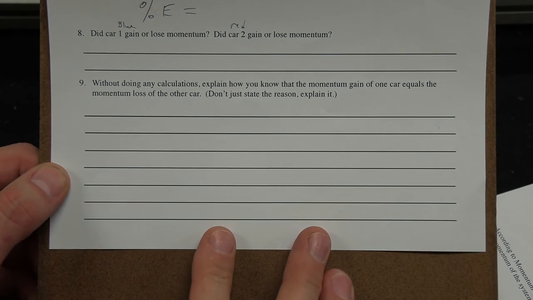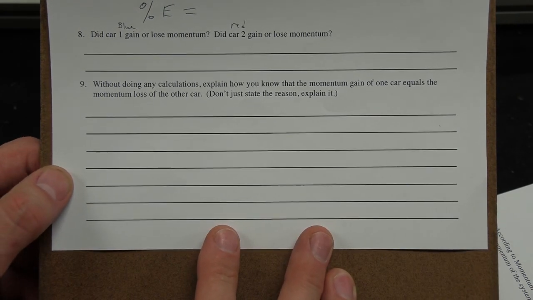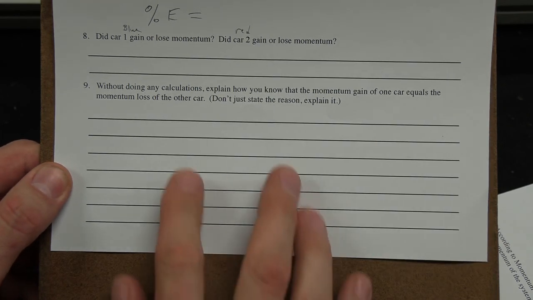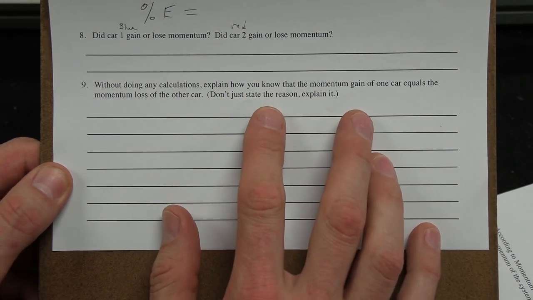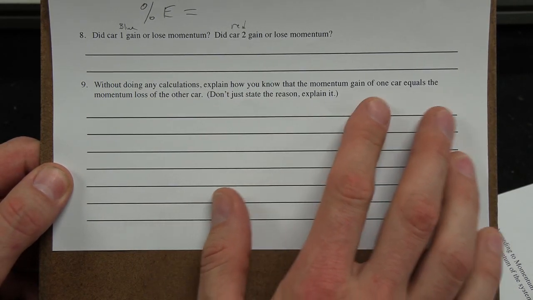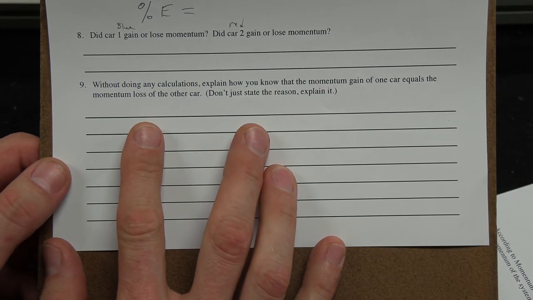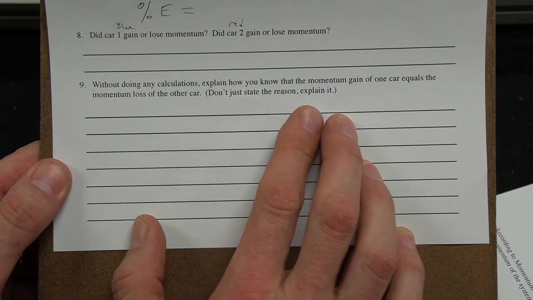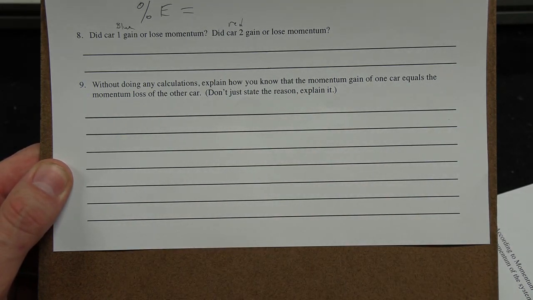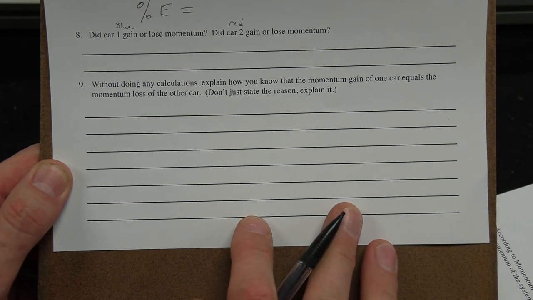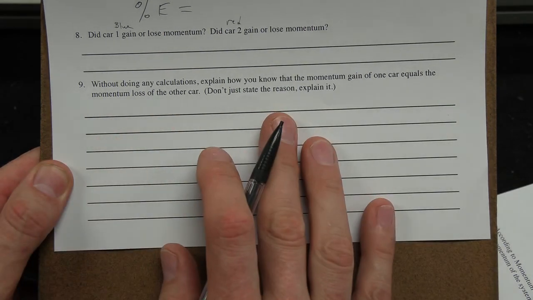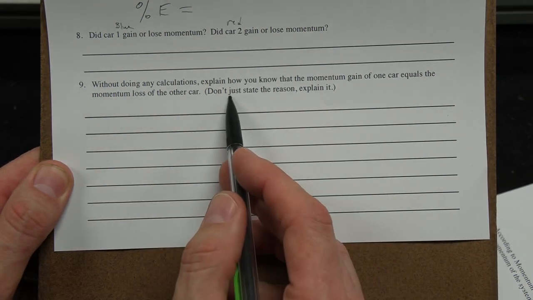Okay, moving on to the next and last question of the lab. It says, without doing any calculations, explain how you know the momentum gain of one car equals the momentum loss of the other car. And then it says, don't just state the reason, explain it. So in this lab and in all collisions, there's something that's true about the momentum of a system. State what that is. And don't just state it.